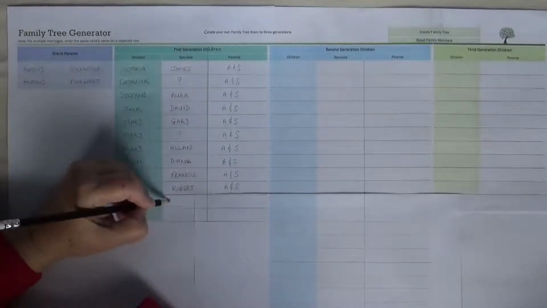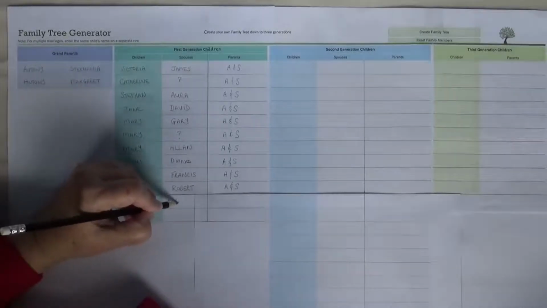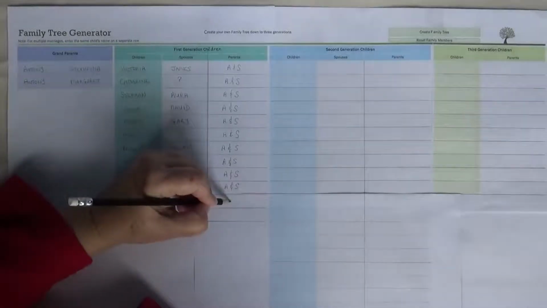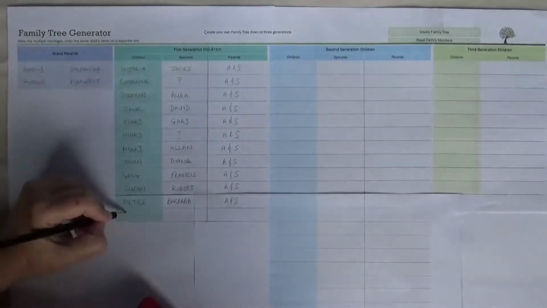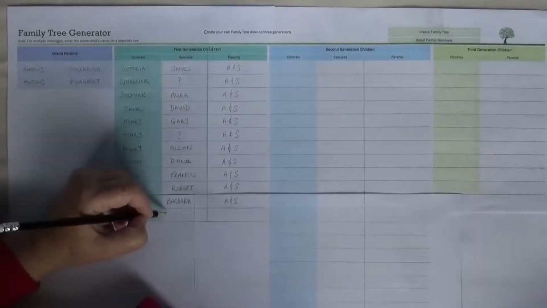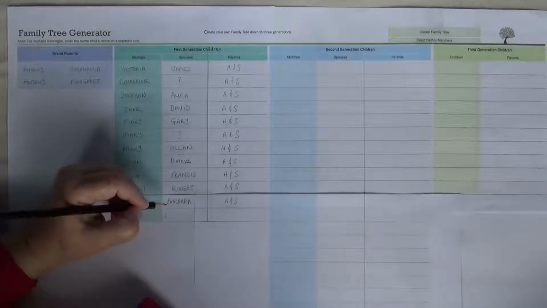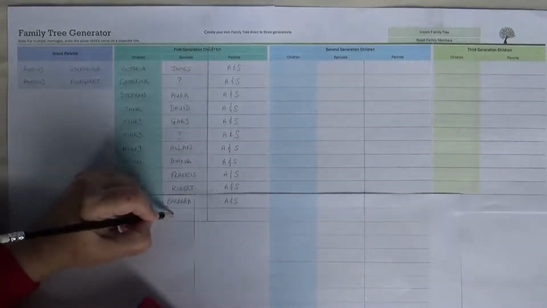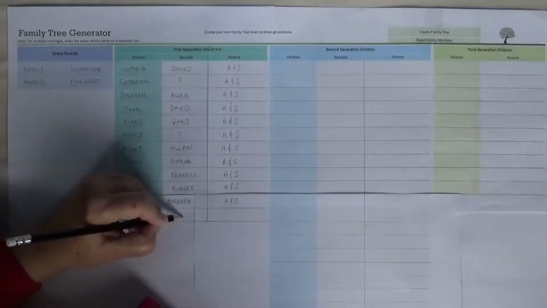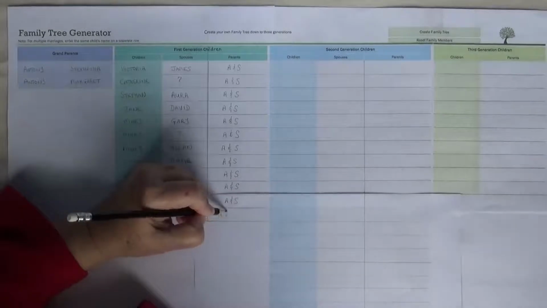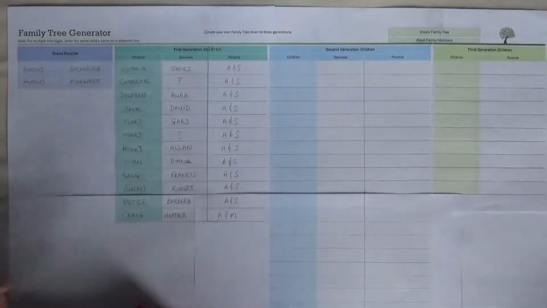Peter is the youngest of Stefania's children, and he married Barbara. And then the last child is Craig. Craig's mom is Margaret, and Craig married Heather. So here we're going to put A and M instead of S.